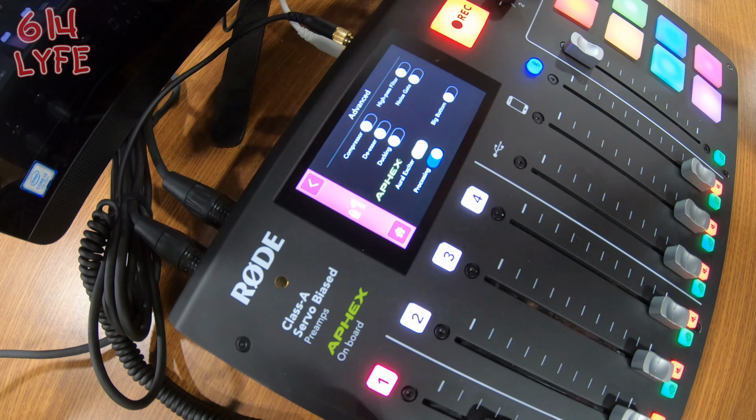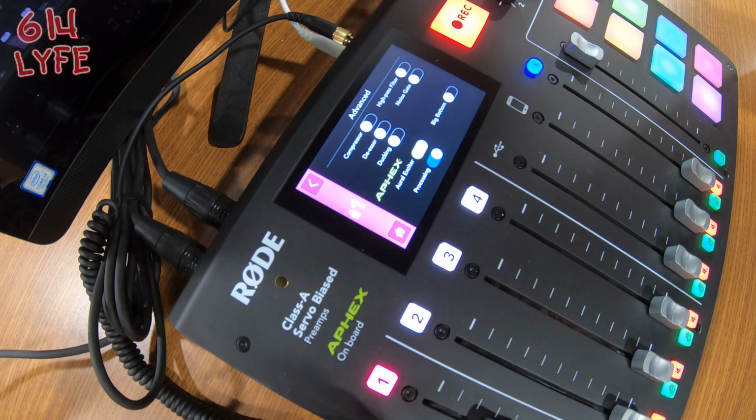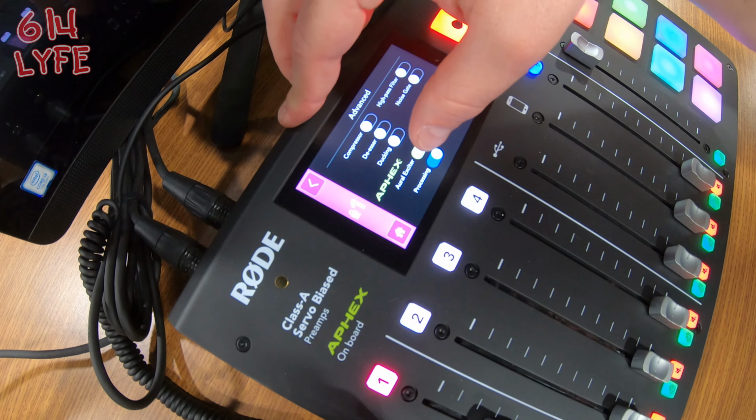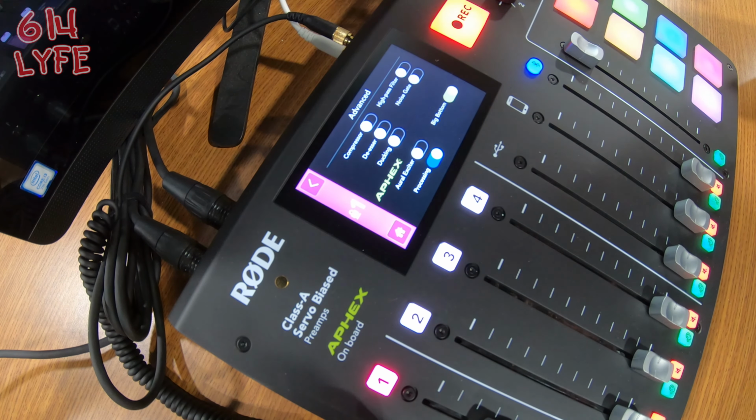So we're going to go ahead and turn the aural exciter on. And this is what I sound like with the aural exciter on. Testing 1, 2, testing. And this is what I sound like with the big bottom on. Big bottom coming to you from 95.7.